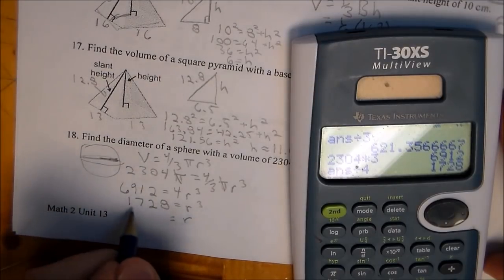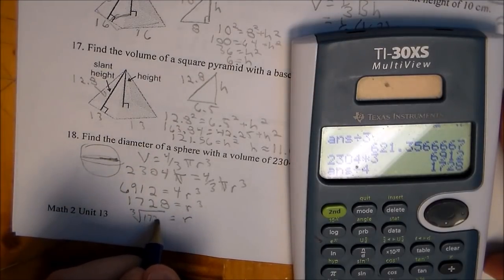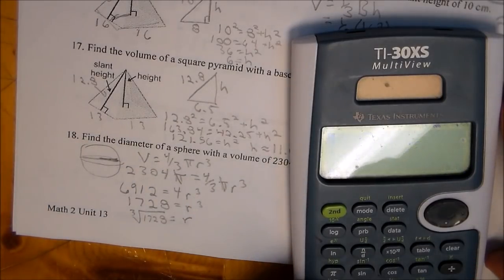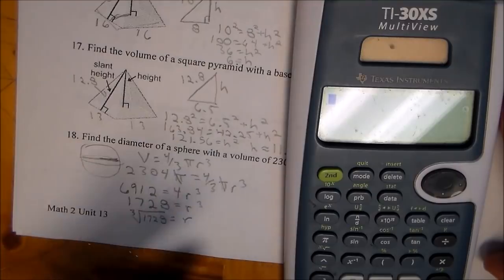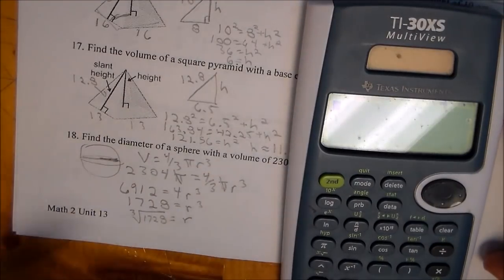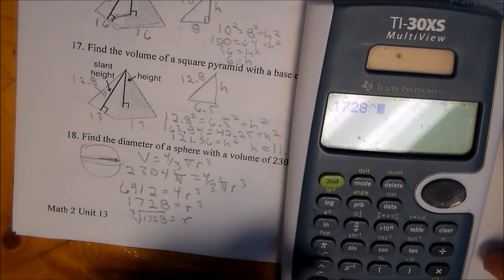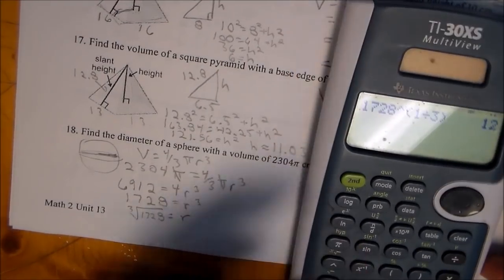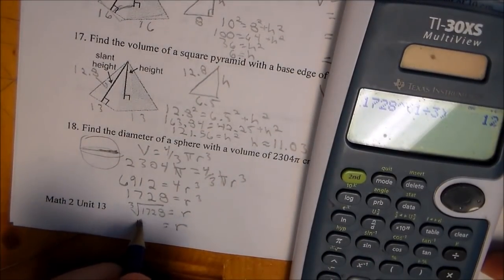For the last step, I have to take the cube root of 1728. There's a couple ways you could do that. Some of your calculators have the cube root button. Other ones, we just have to do the exponent. So for this, I'm going to do 1728 to the 1/3 power, which comes out to be 12.